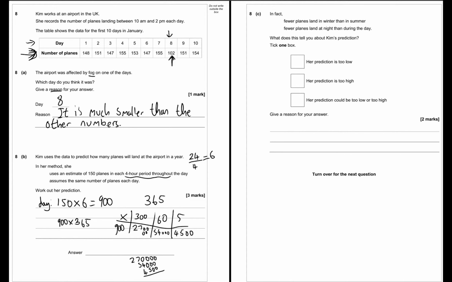So what are we going to get? So we're going to get 0 here, 0 here. The next column we've got 5, and then we've got 8. Then we've got, what have we got there? A 12, and then we're going to carry the 1. So we're going to get 328,500. So that's everything for 8b. So 3 marks, hardest thing there is just multiplying. Okay, easy peasy.